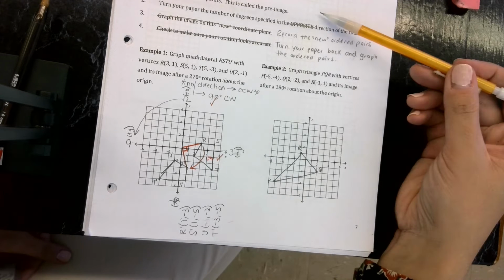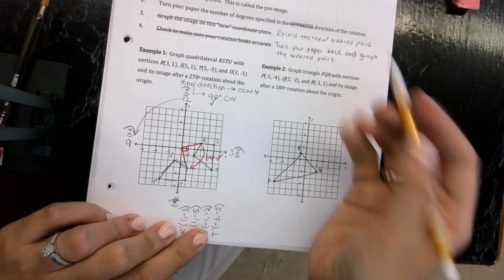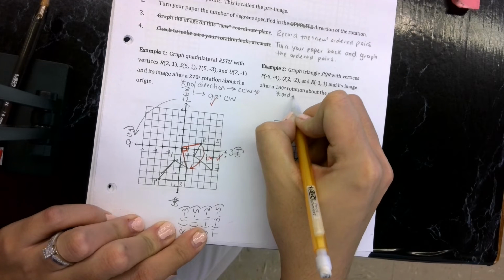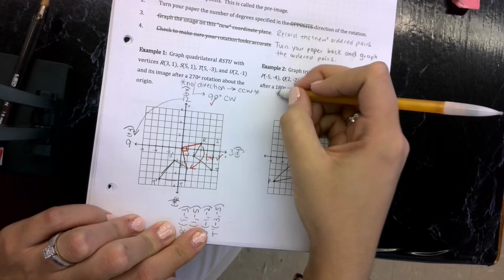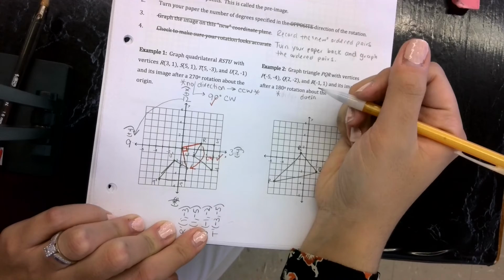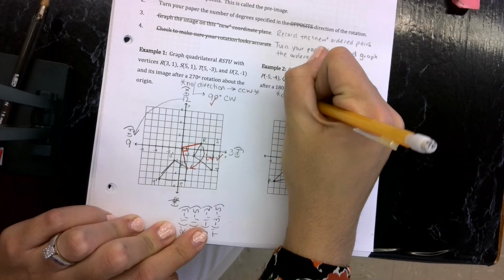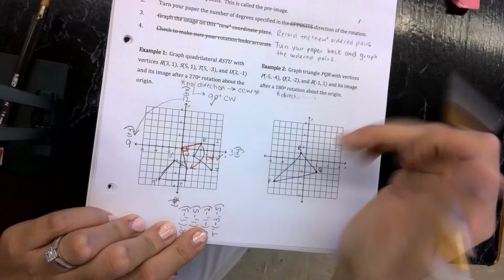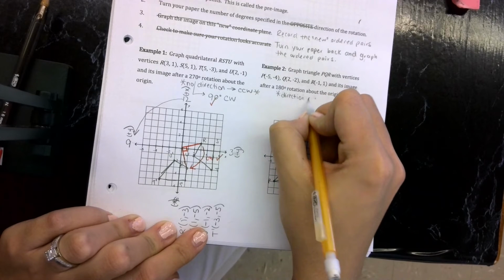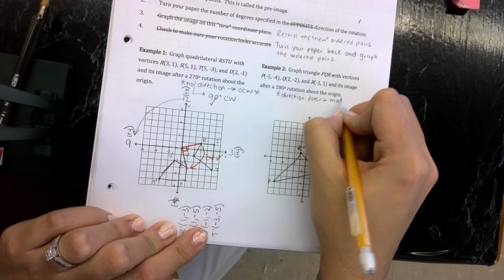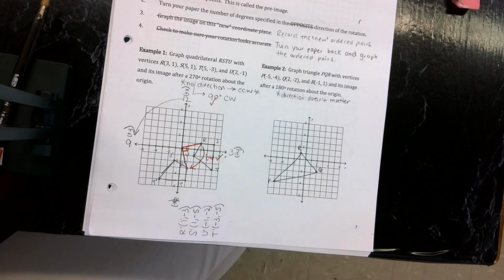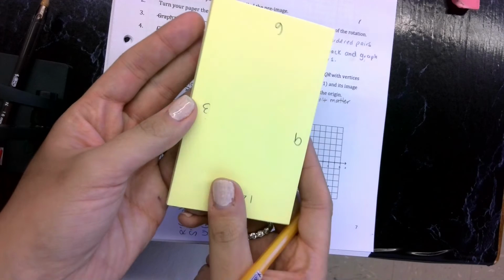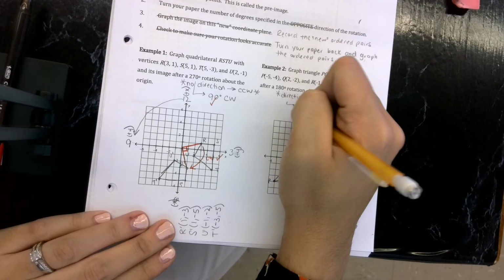Okay, so I graphed my original. Now, notice how with 180, the direction doesn't matter. Sorry, I'm thinking Math 8. Let me fix this. The direction doesn't matter because 180 degrees, right? I showed you. If you go clockwise 180, you end up upside down. If you go counterclockwise 180, you end up upside down. So with 180 degrees, the direction doesn't matter because it's upside down.